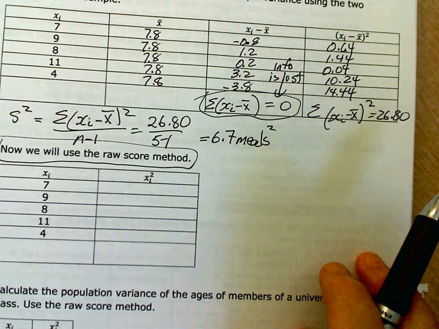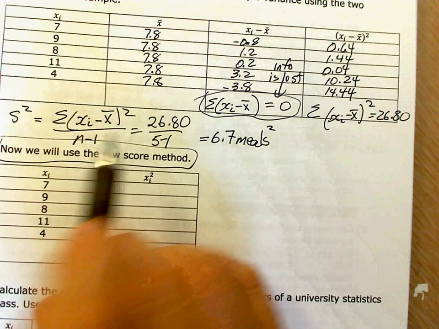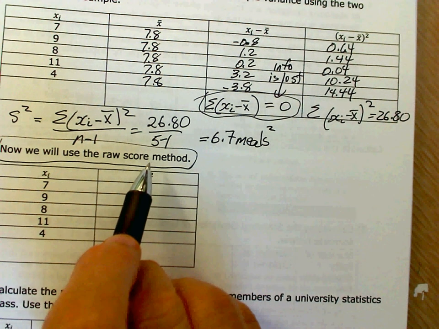Okay, now let's use the raw score method.